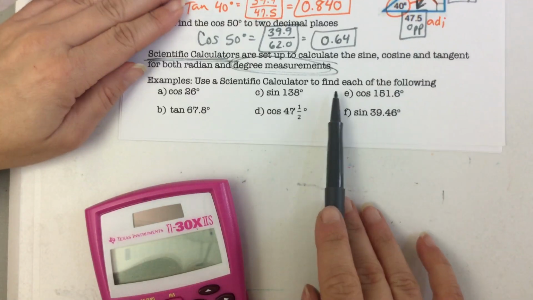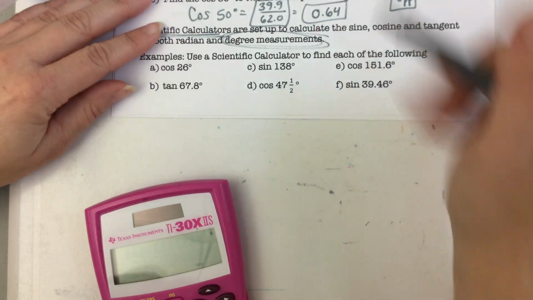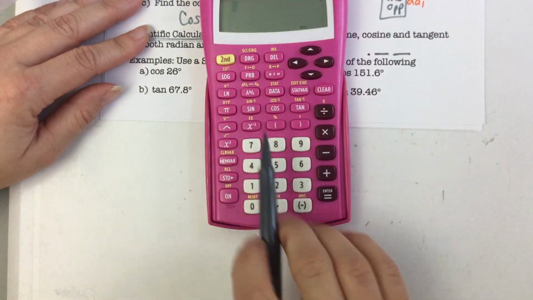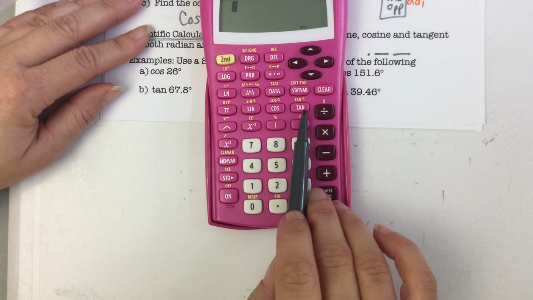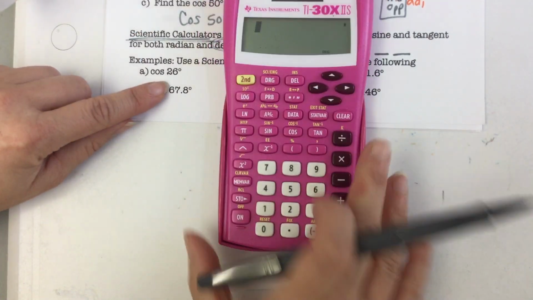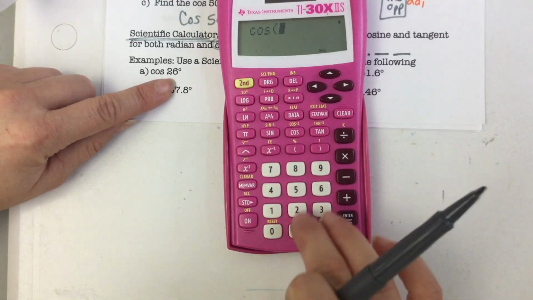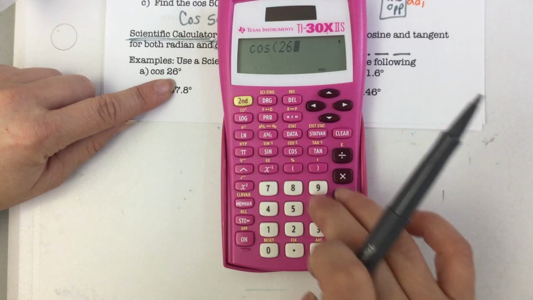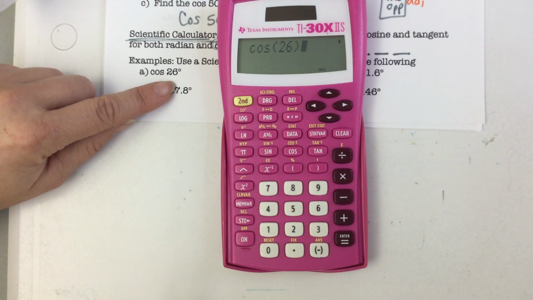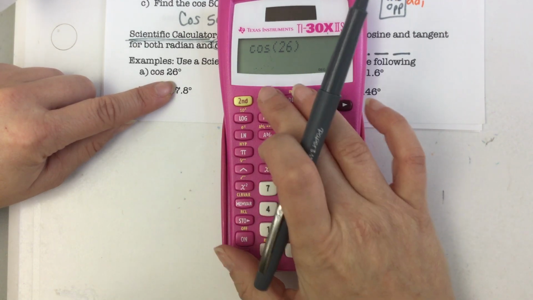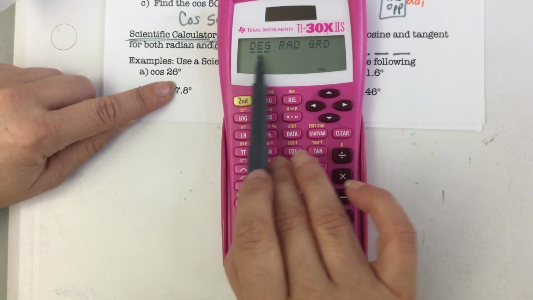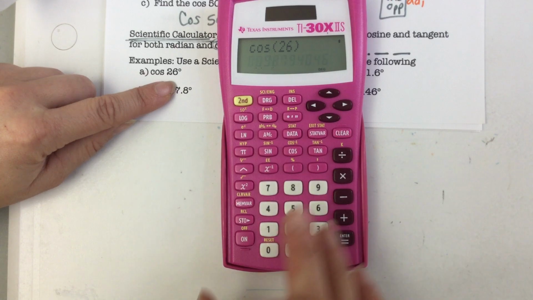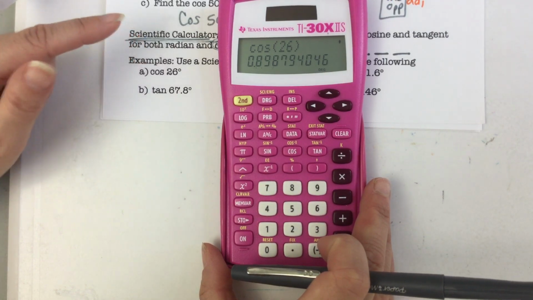It says use a scientific calculator to find each of the following. Okay, let's go ahead and we'll round to 2 places, because it doesn't tell us. Your calculator, you'll notice, has sine, cosine, and tangent keys. That's all you have to do here. So if I want the cosine of 26, I hit cosine. Cosine of what? 26. Notice it opens a parenthesis. What do you want the cosine of? Once you've entered everything, close the parentheses. We know it's in degree mode because I see that it's underlined under degree, that means that it automatically put the degree symbol with the 26. Hit enter.